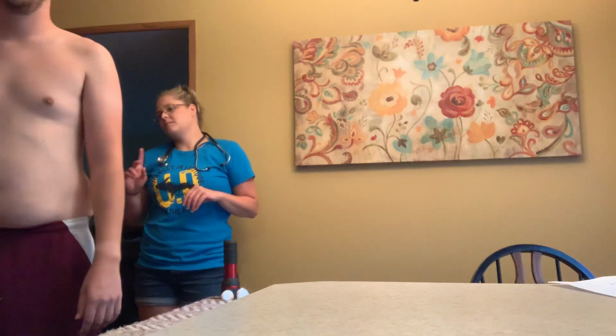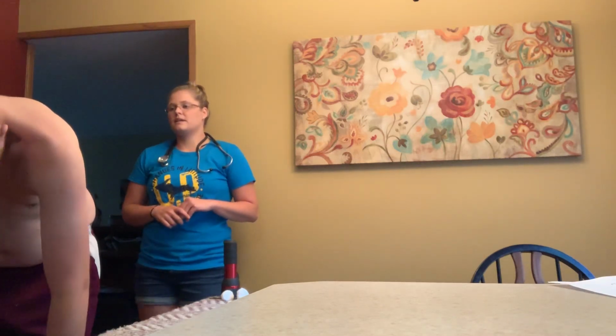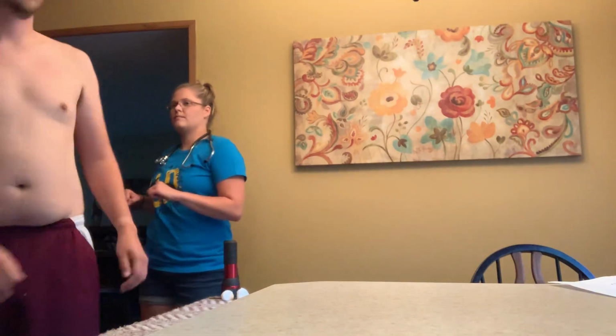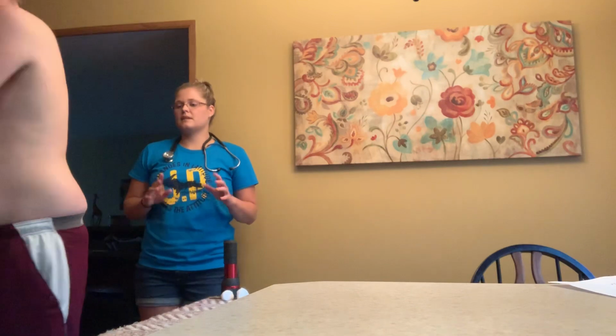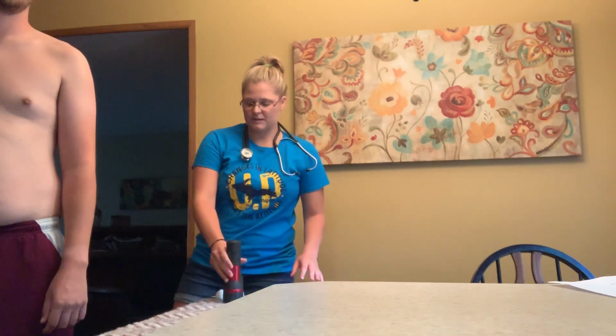Spine appears midline. I'm going to have you bend forward for me. Okay, and now side to side. And rotate. Excellent. Range of motion of the spine appears within normal limits.